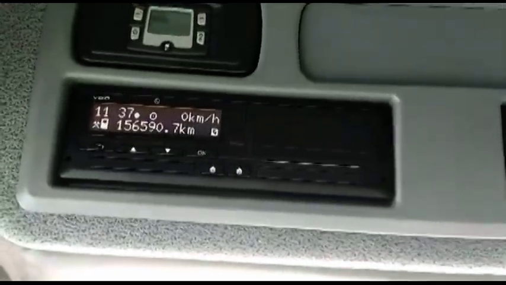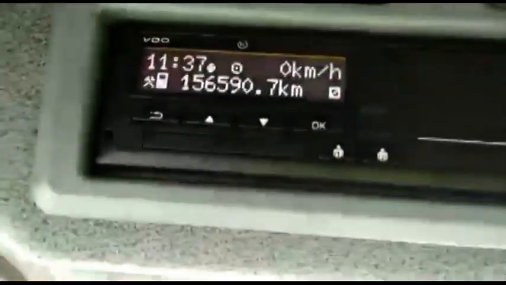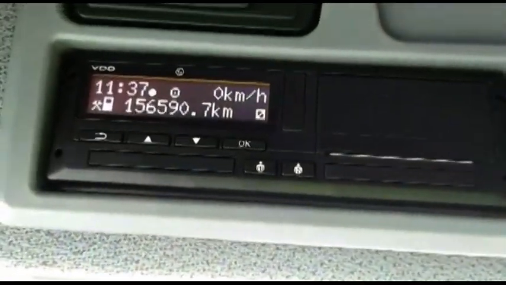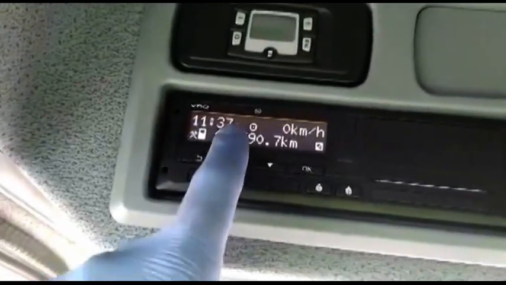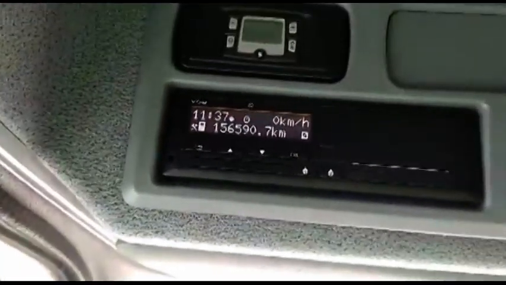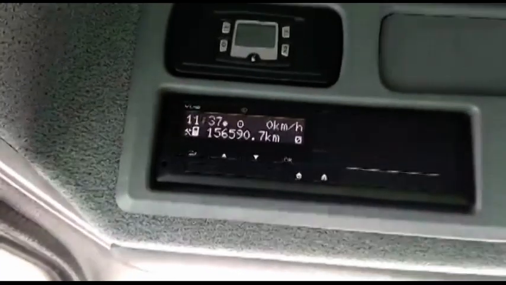We have stopped the vehicle in traffic control, a vehicle which carries load. There is a tachograph in the vehicle whose brand is Videor. It is 11:37 a.m. and we are test driving. We will figure out if anything is wrong after the test drive.